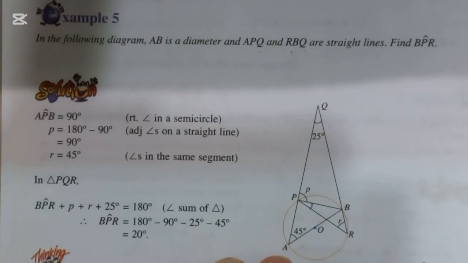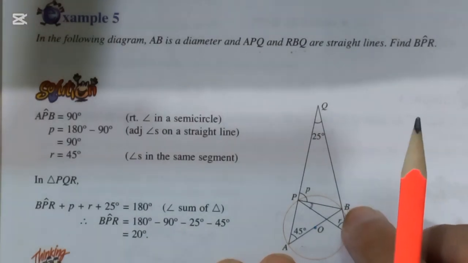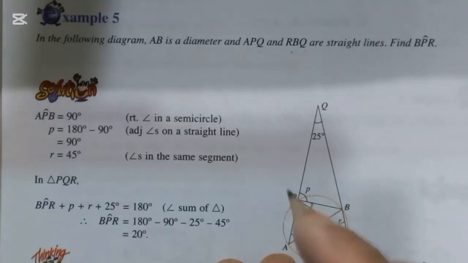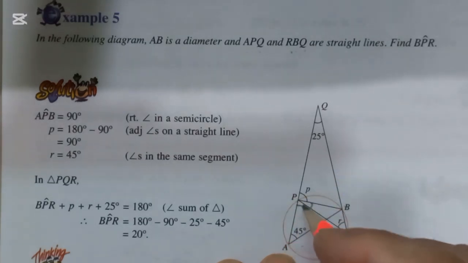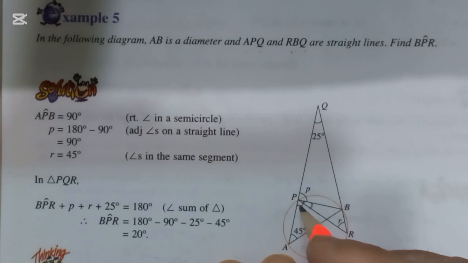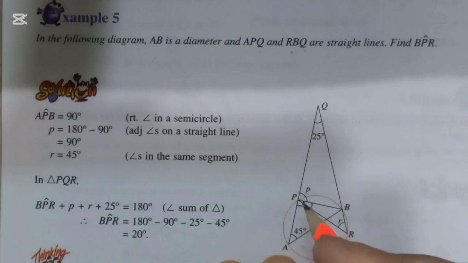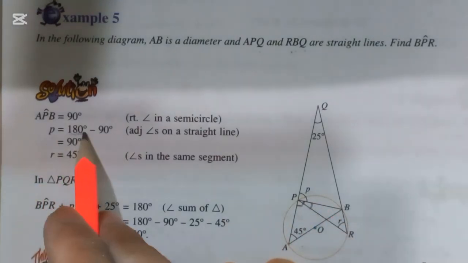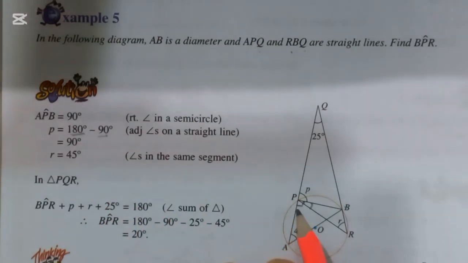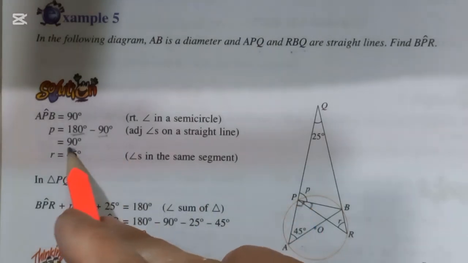Okay, look now. This diameter AB will make a 90-degree angle at the circumference. So if this is 90, since the angle of a straight line is 180 degrees, P will also be 90. So P is equal to 180 minus 90, which is 90 degrees.